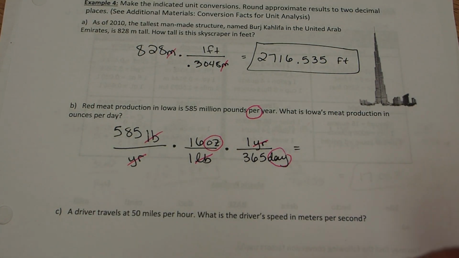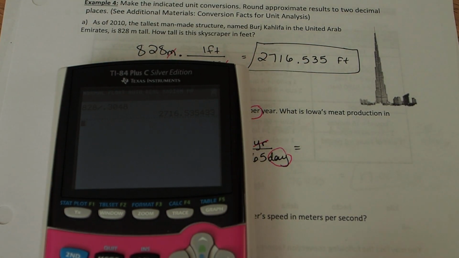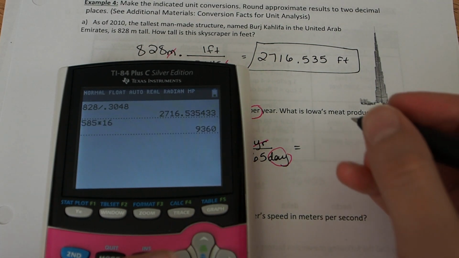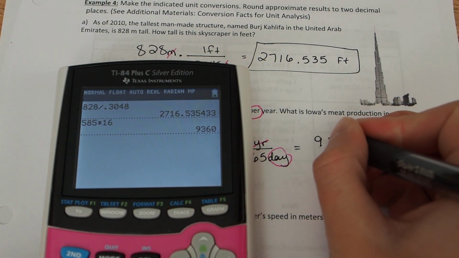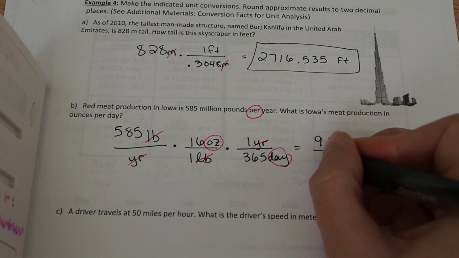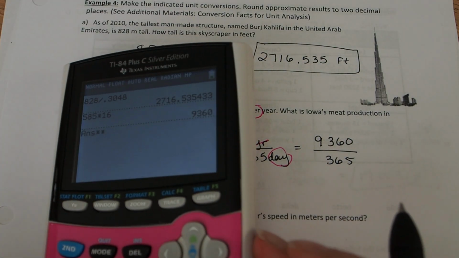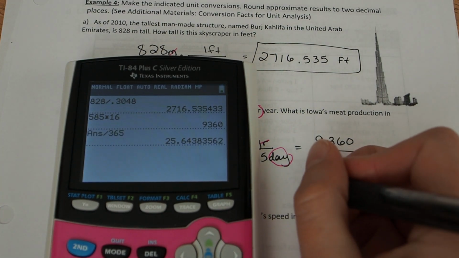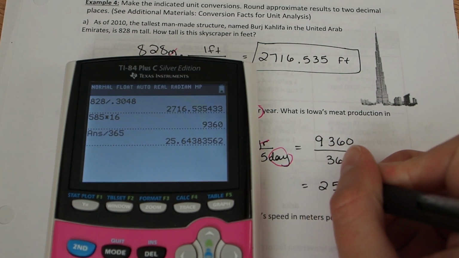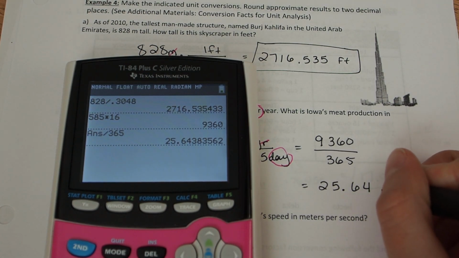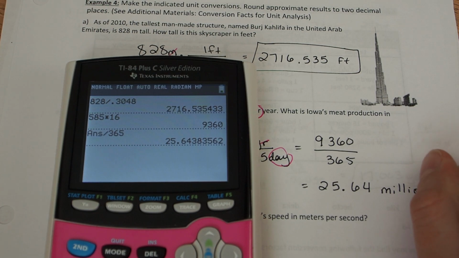Okay, so multiply all the numbers across the top. That's 585 times 16 times 1. So on the top, I should have 9,360. And across the bottom, 1 times 1 times 365. Okay, so if I divide 9,360 by 365, we get 25.64. And don't forget to put your millions back in there because that was part of the units in the original. Million ounces per day.